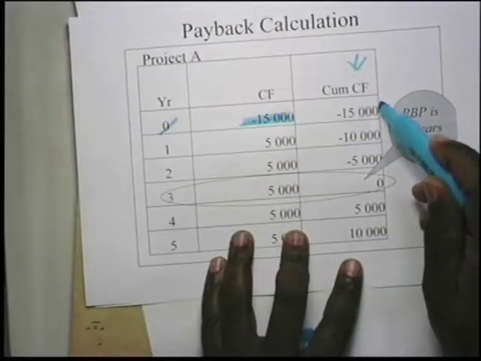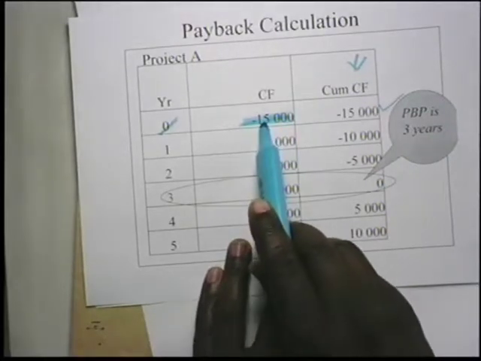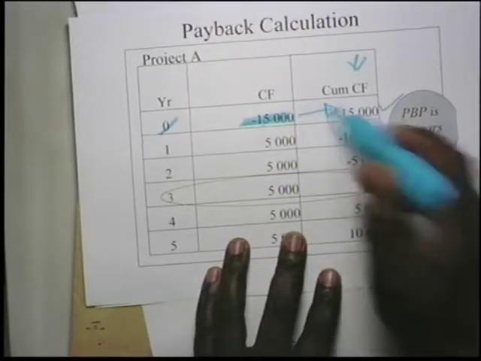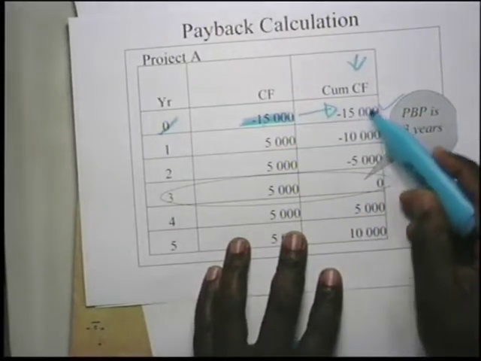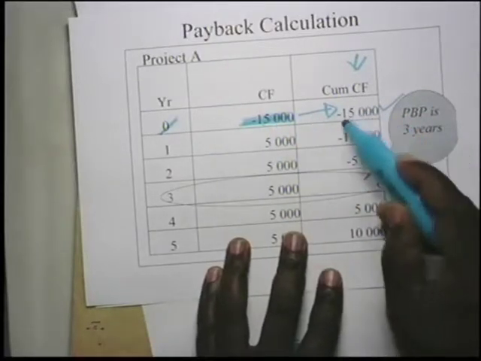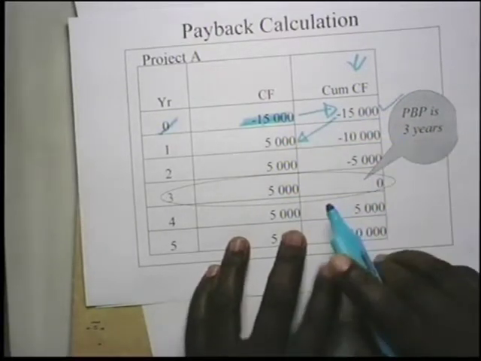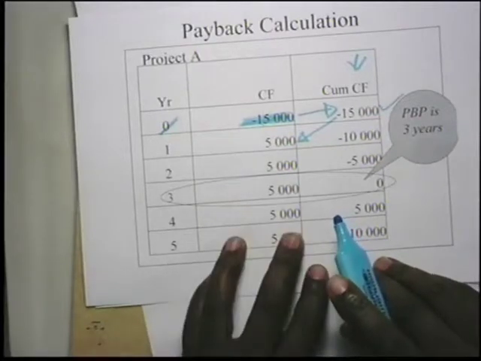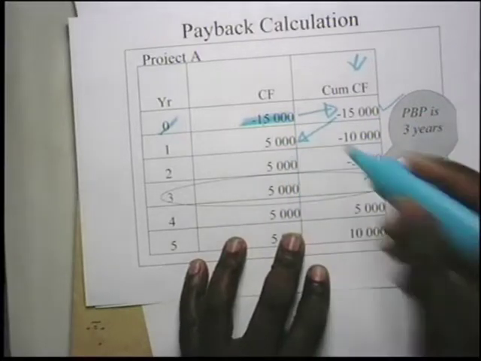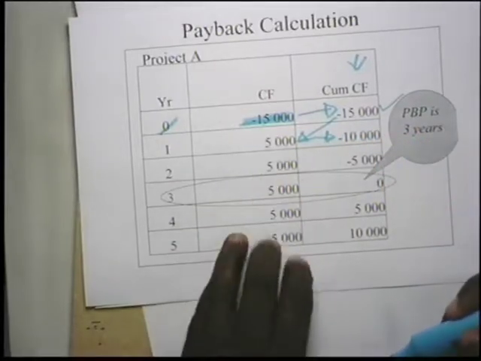We invested 15,000. By cumulative, I'm simply taking the cash flow in the second column and putting this one directly here. It's negative 15,000 because I took it exactly as it is to this column. Then I add the cash flow that will be generated in year 1, which is 5,000. Minus 15,000 plus 5,000 gives negative 10,000. It's reducing because the other one is a plus.